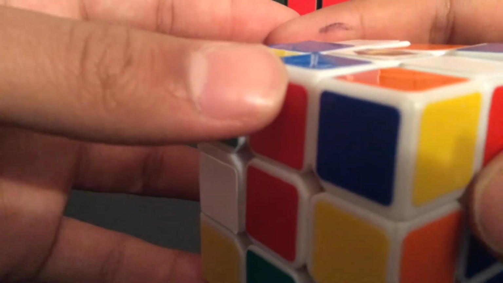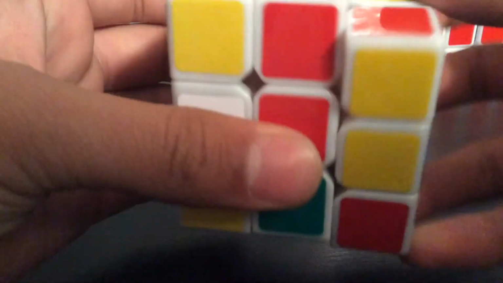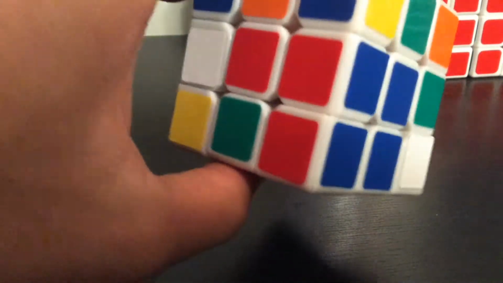The algorithm to get this edge into here is U, R, UI, RI, and then UI, FI, U, F. And for me, that solved the edge.